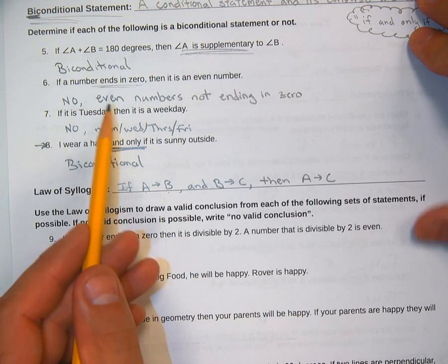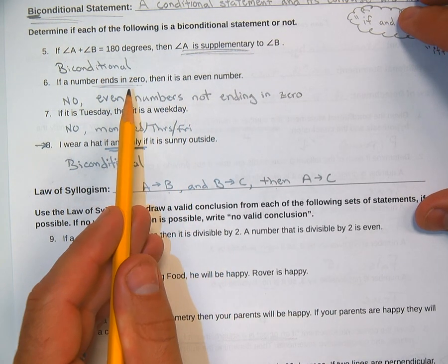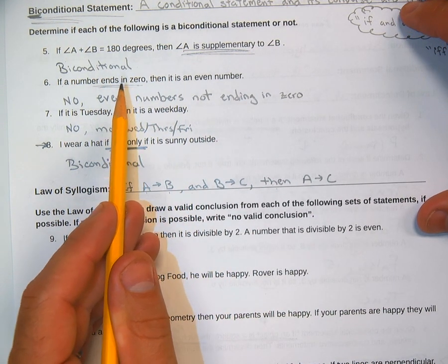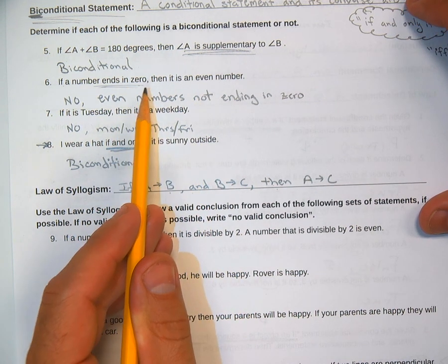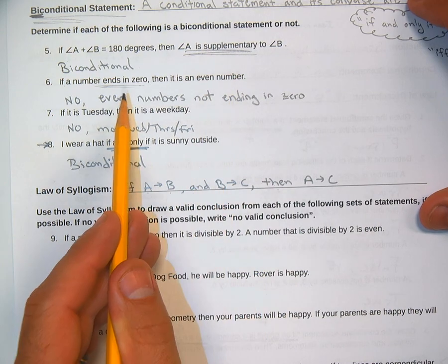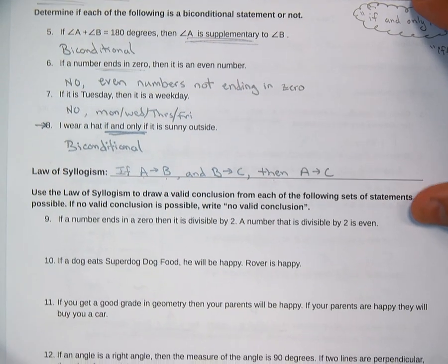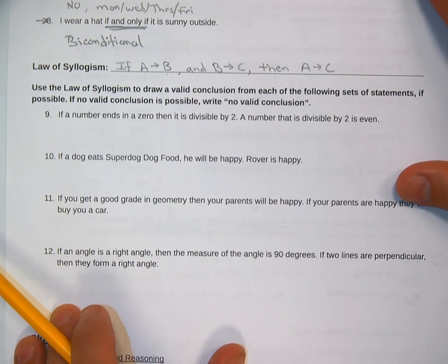Kind of like the way I brought in the whole idea of dividing by 2 here. I didn't need it because I can just jump from if it ends in 0, it's even. I don't need to say if it's 0, it divides by 2. If it divides by 2, it is even. I can just jump from start to finish. So that's the idea of the law of syllogism.